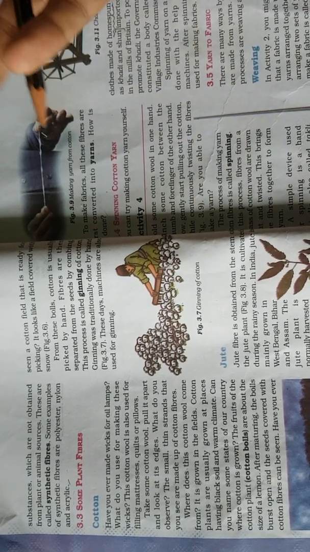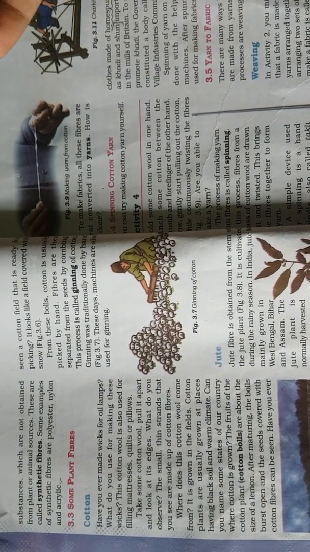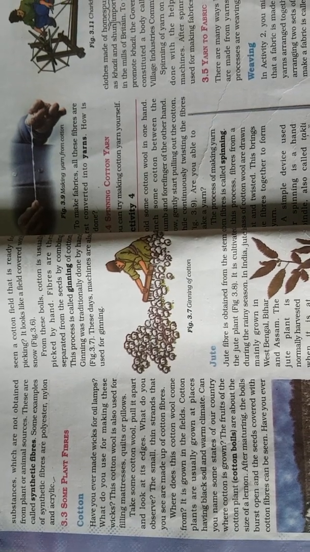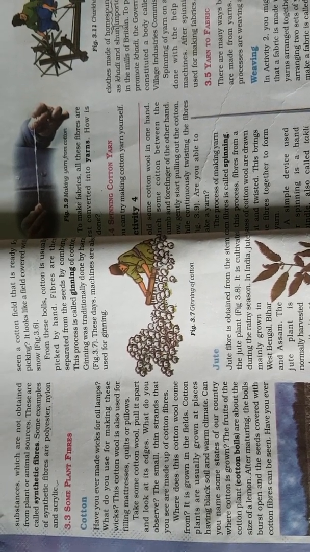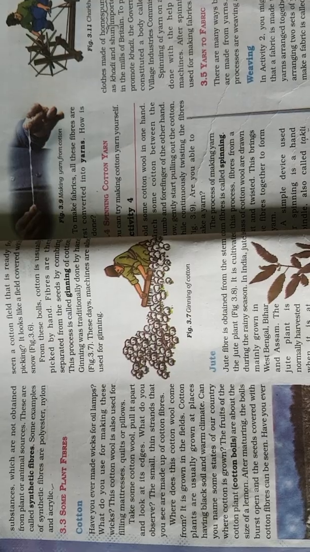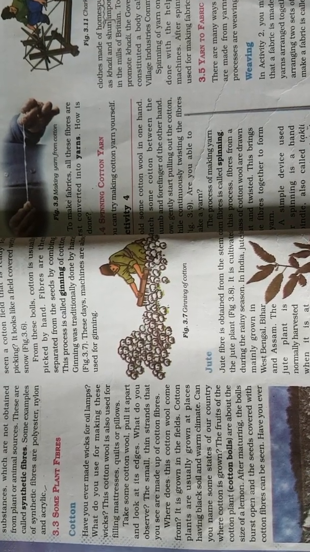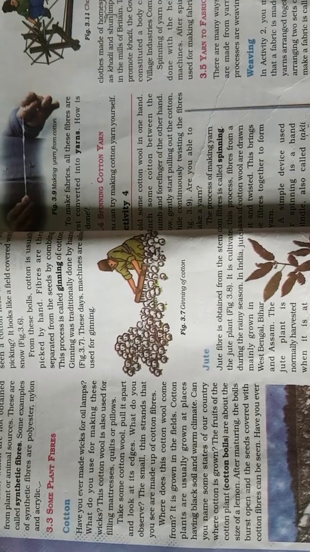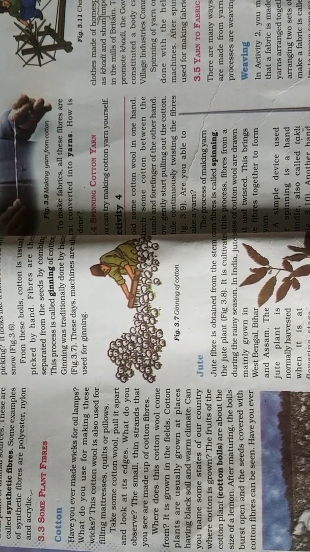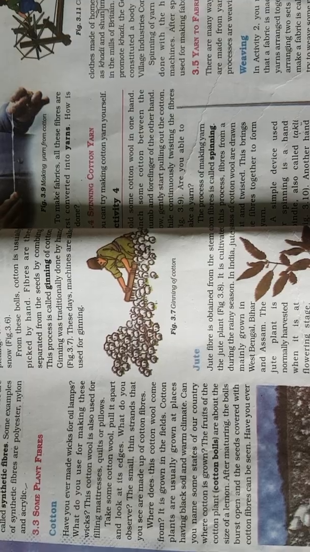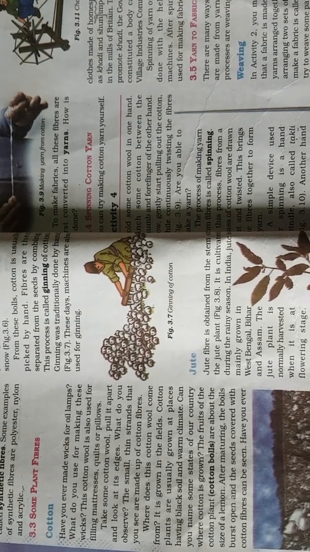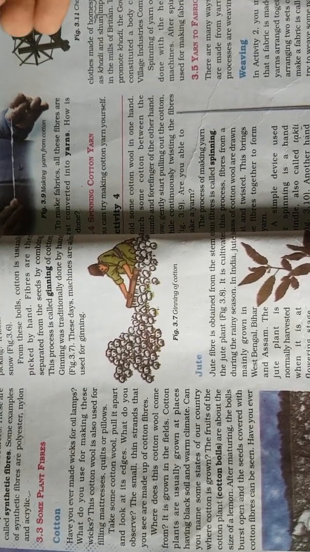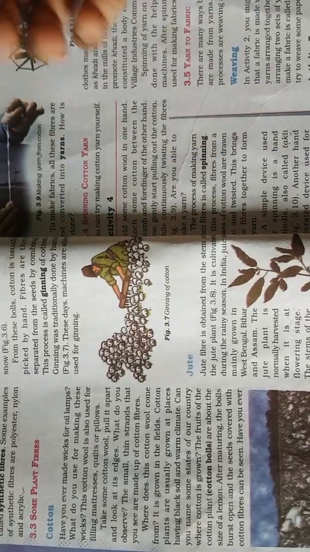And where do we get the cotton from? It comes from a plant, which has a cotton boll. In the cotton boll, if we remove the seeds, the cotton is separated. The seeds are separated from the cotton, and in cotton there are many fibers. This process is known as ginning of the cotton.